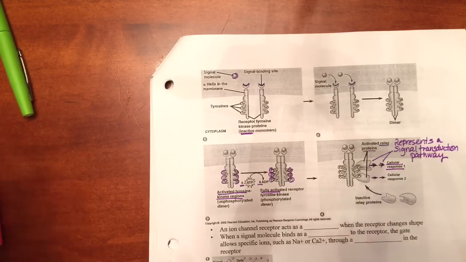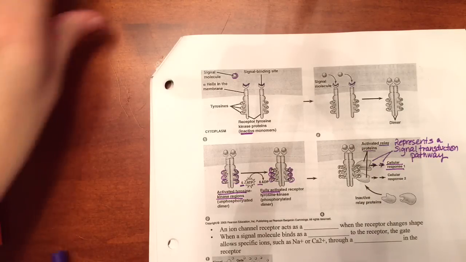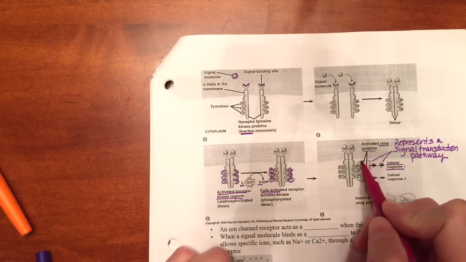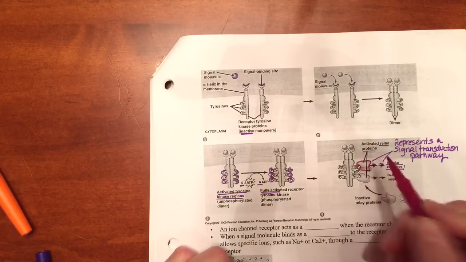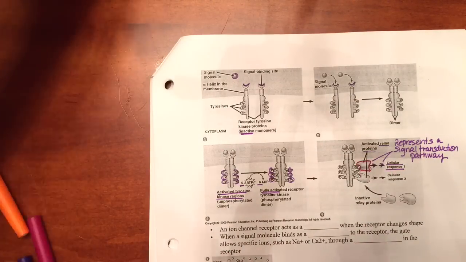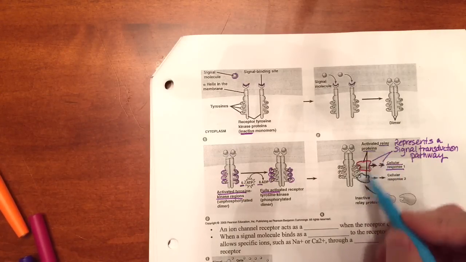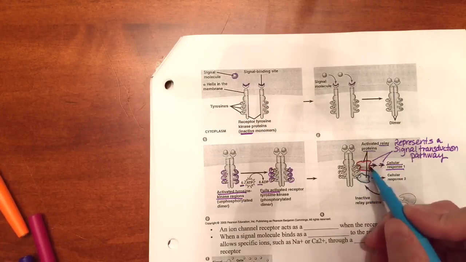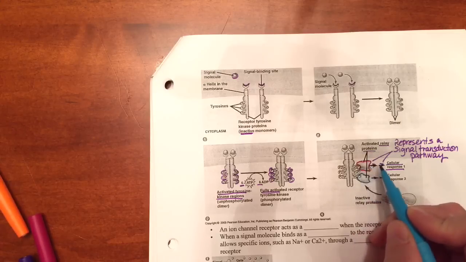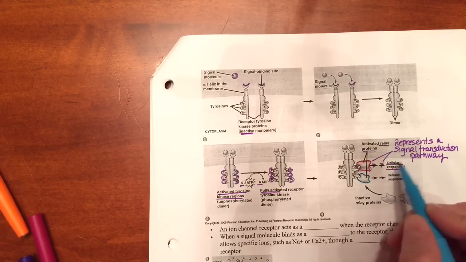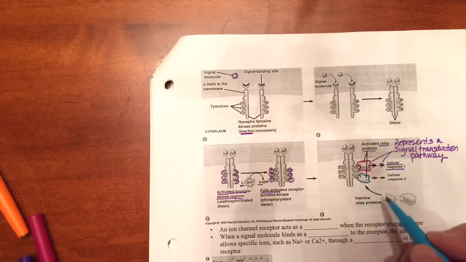But notice here that we have different relay proteins. So look at the shape of this one, and then look at the shape of this one. They're different shapes. They're different relay proteins. And so this relay protein elicits a signal transduction pathway to give you one cellular response inside the cell.